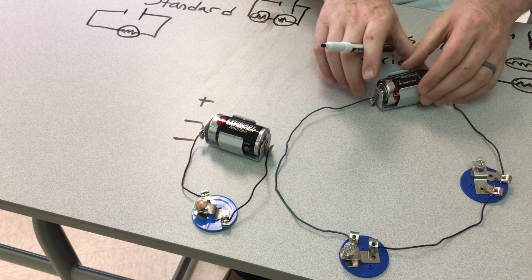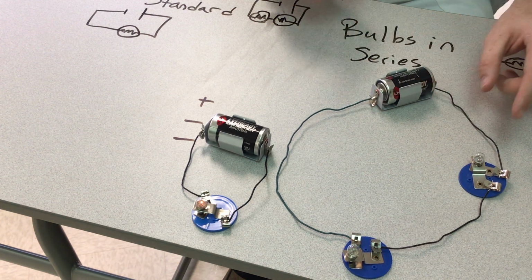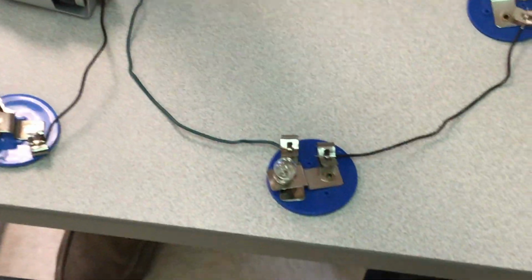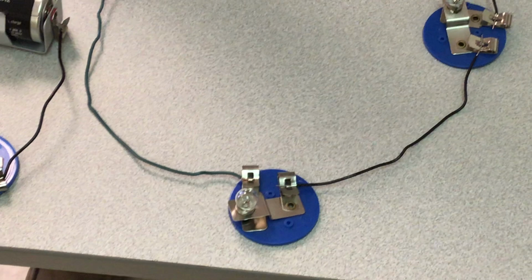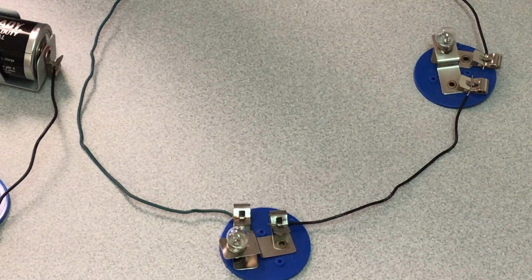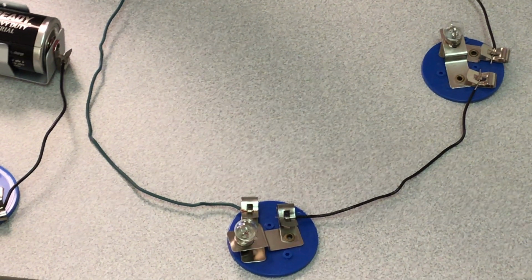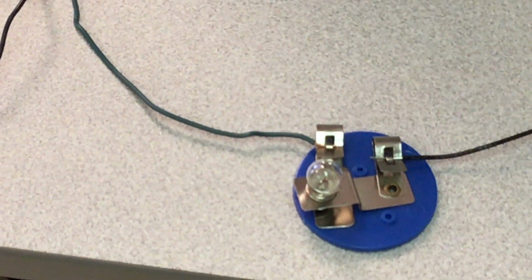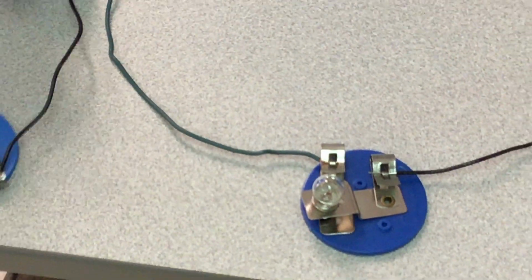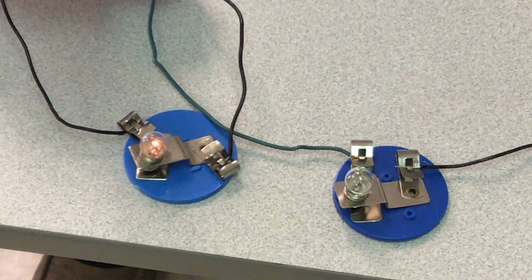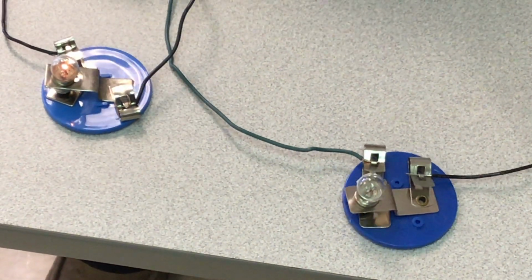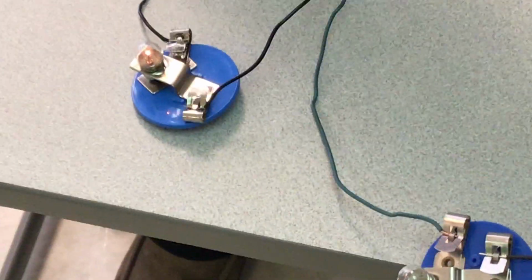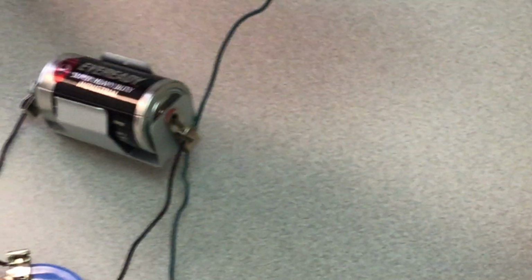Oh man, I might have to have Miss Frank zoom in. The light bulbs are lit, but they are very, very dim. And you might ask yourself, how dim? If you guessed half as dim, you are correct. It's hard to visually identify if it's half as dim, but I'll lift this up and see if you can see the little filament. There's just a tiny glow. It's kind of hard to get started, and that's okay.